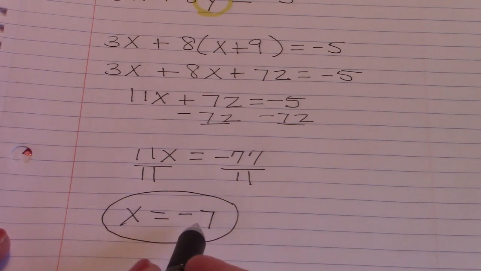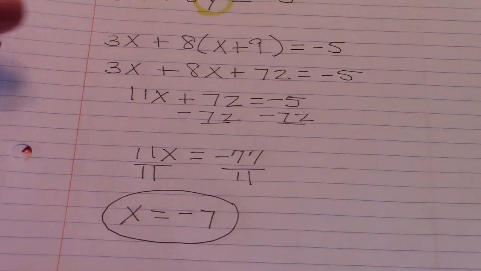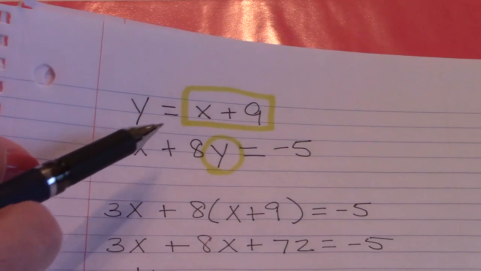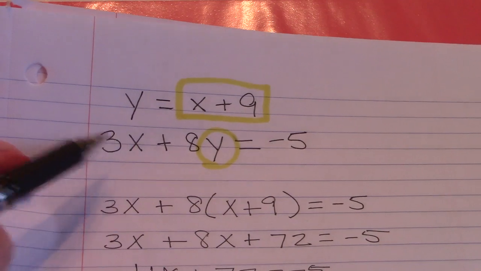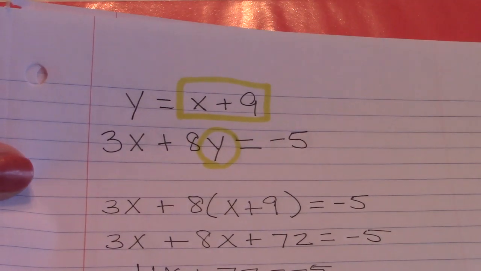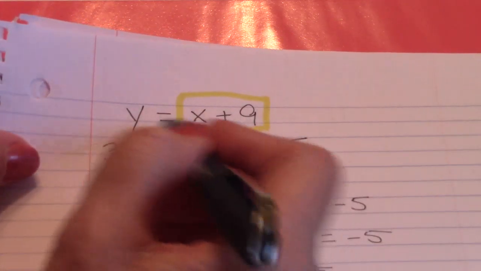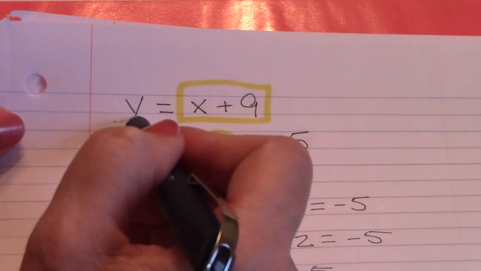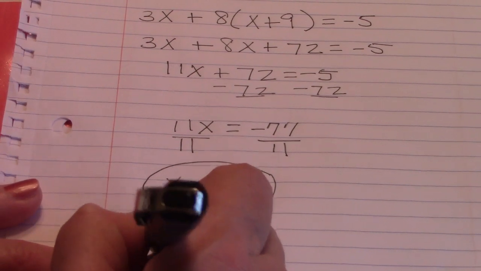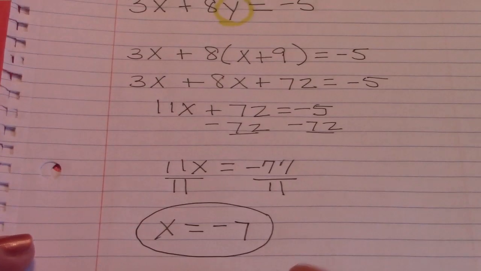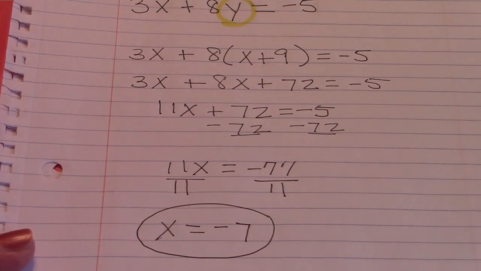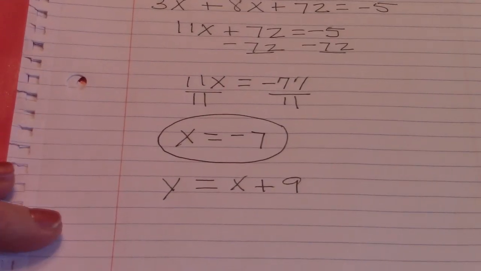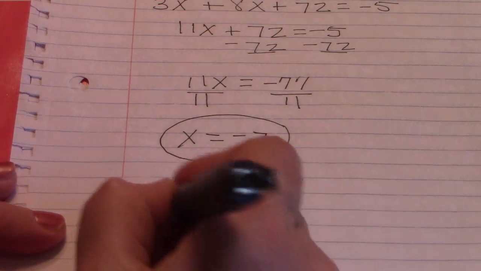Now I take that negative 7 and I substitute it into one of these two original equations to solve for y. And I'm going to always pick the easiest one, so I'm going to pick y equals x plus 9. So y equals x plus 9. Well, what is my x now?